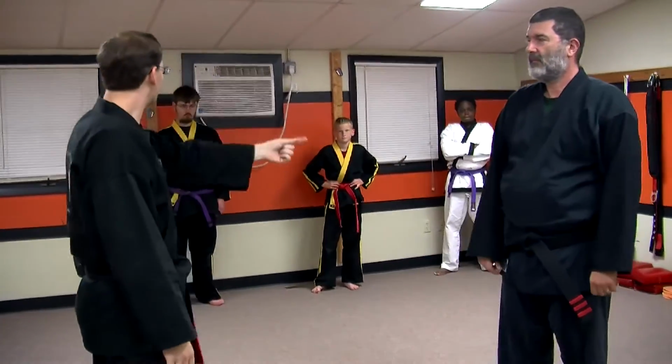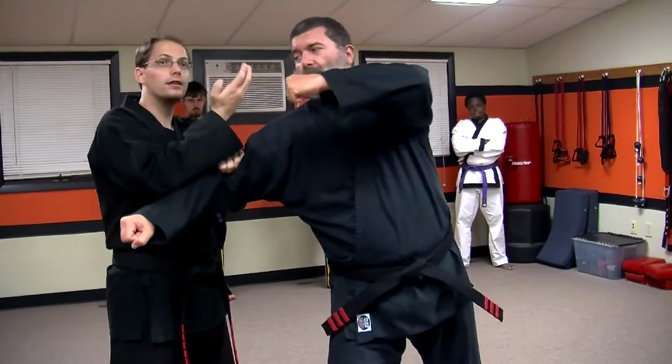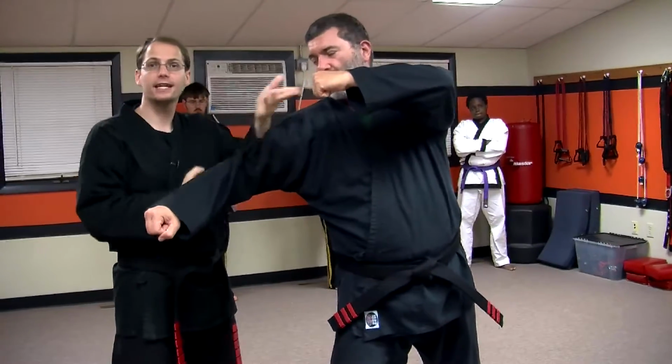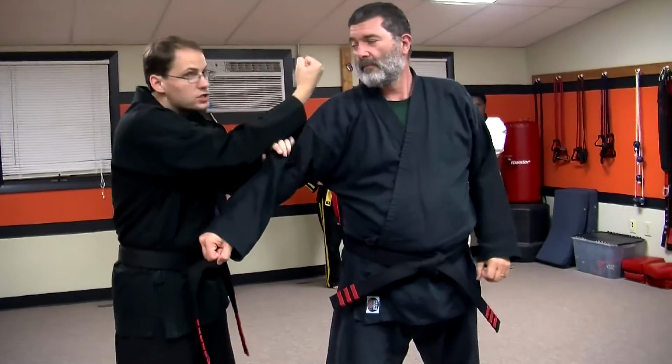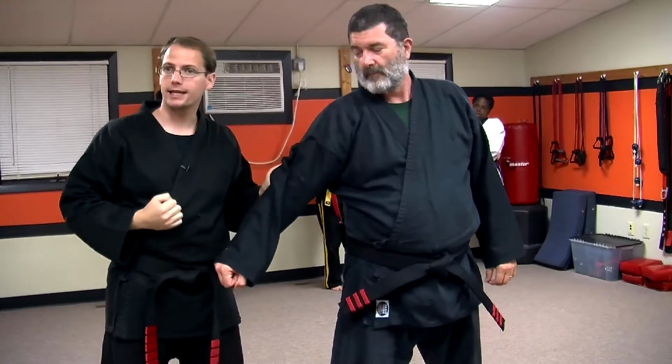But if I delete that first move, look what happens. Come at me with that arm now. This arm now can deviate and it can become a block. It's also a natural check. This punch is going to help check and negate that arm. So deleting one move gives us additional possibilities with the technique. Okay? Just something that you should be aware of.